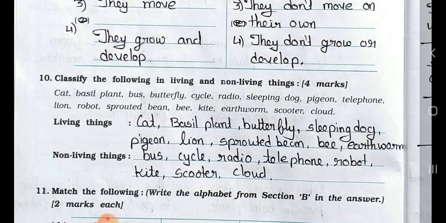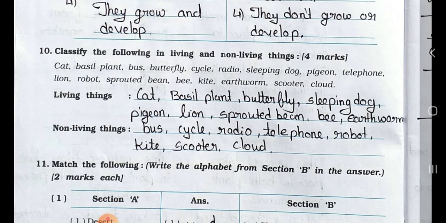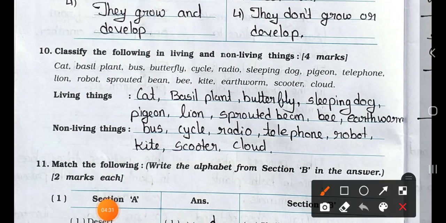See the main 10. Classify the following into living and non-living things. It carries 4 marks. Cat, basil plant, bus, butterfly, cycle, radio, sleeping dog, pigeon, telephone, lion, robot, sprouted bean, bee, kite, earthworm, scooter and cloud. See the living things. Cat is a living thing. Basil plant is a living thing. Bus, non-living thing. Butterfly, living thing. Cycle, non-living thing. Radio, non-living thing.